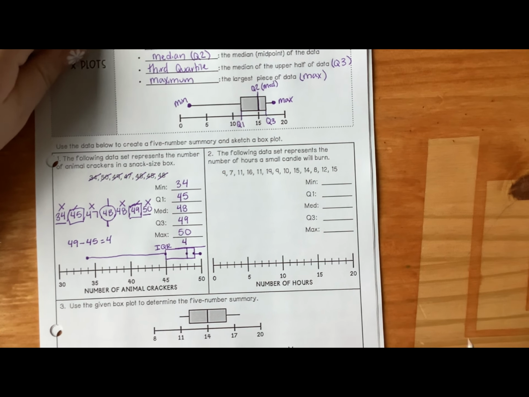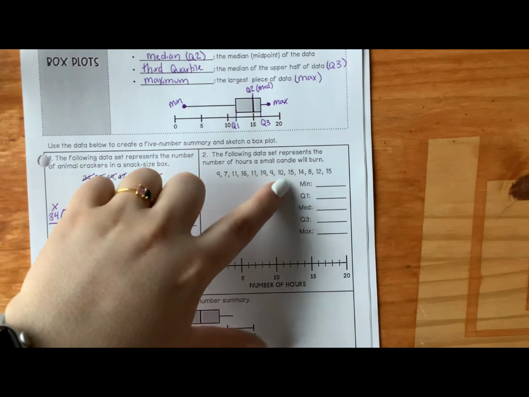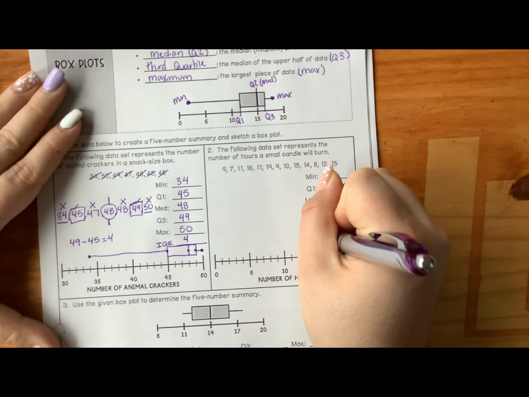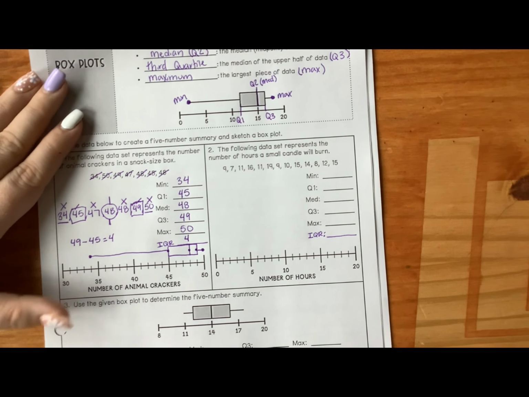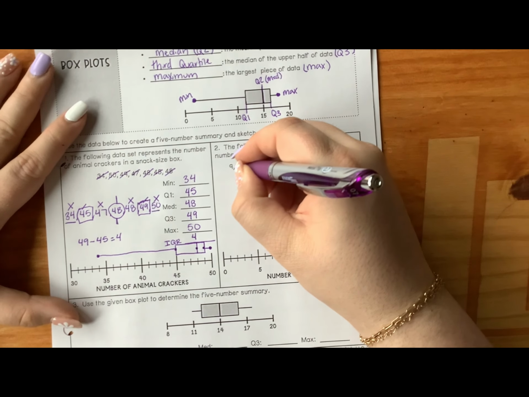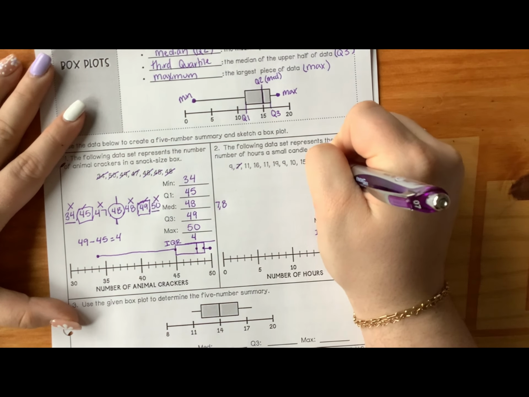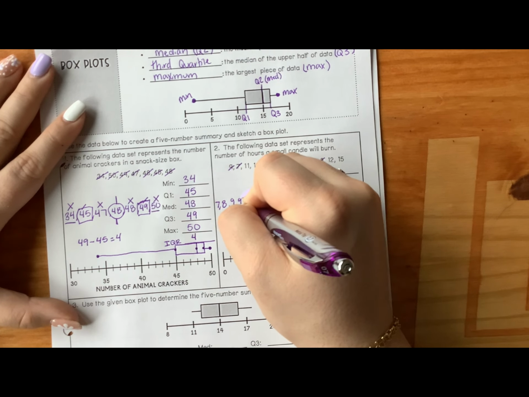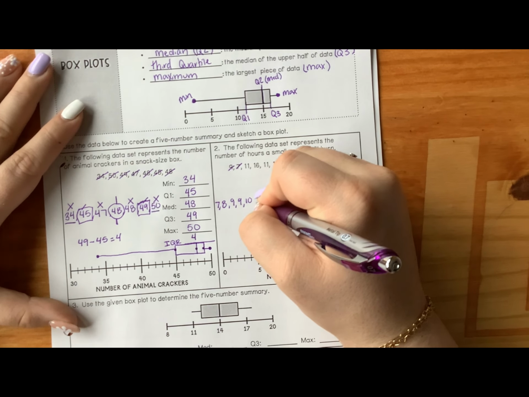Now we're going on to number 2. The following data set represents the number of hours a small candle will burn. Again, we're going to make our box plot. We have to find our 5 numbers to make a box plot, and then at the end we're going to do IQR for practice. So if we put our numbers in order from least to greatest, our least is 7, and then we have 8, and then 9, 2 of those, and then a 10, and 2 11s.